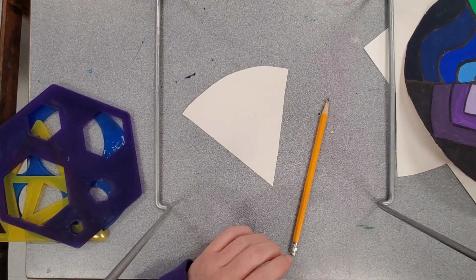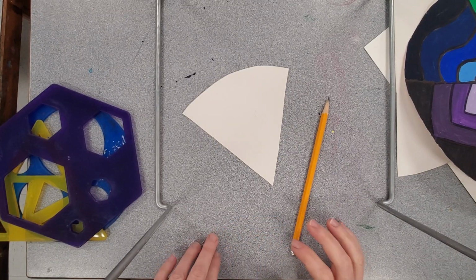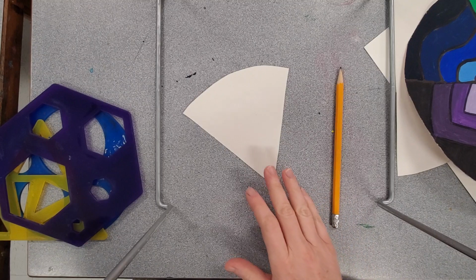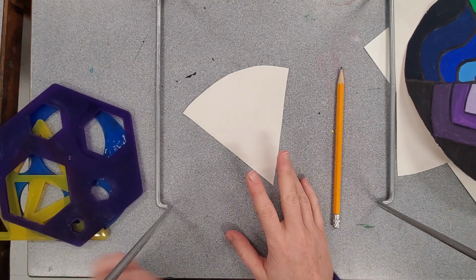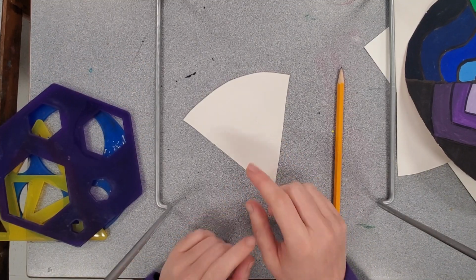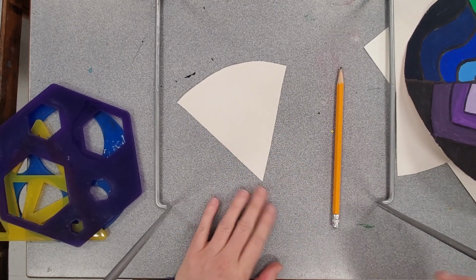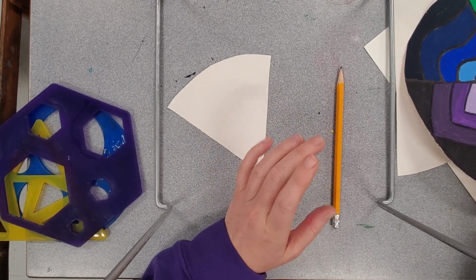Today you're going to design two different wedges as contenders for the wedge you use for your color wheel. One of these two that you design, just one of the two will be the one we use. I just like us to have options, so I'm going to make you guys create two.